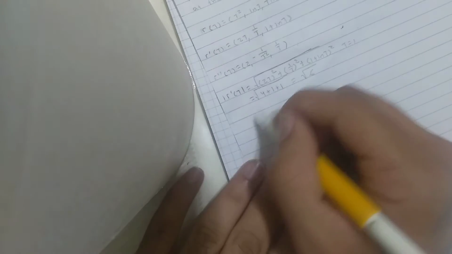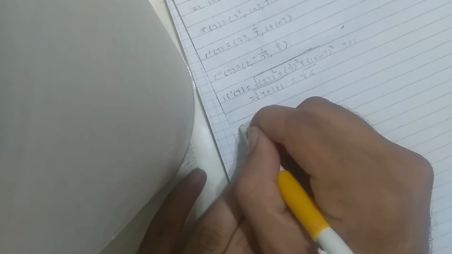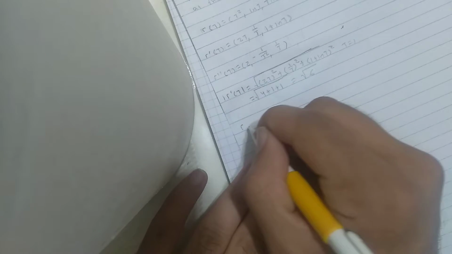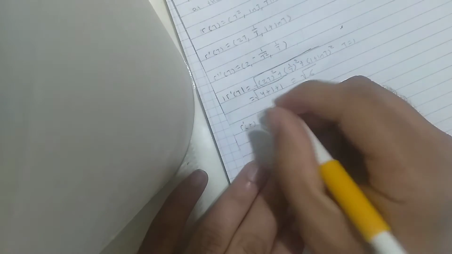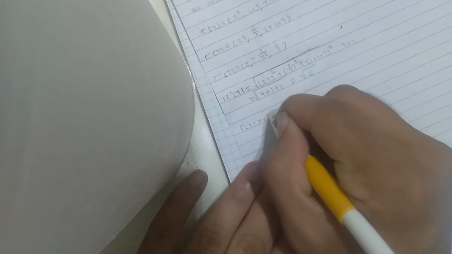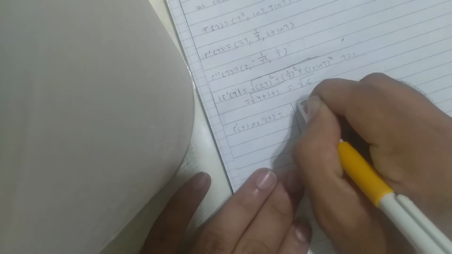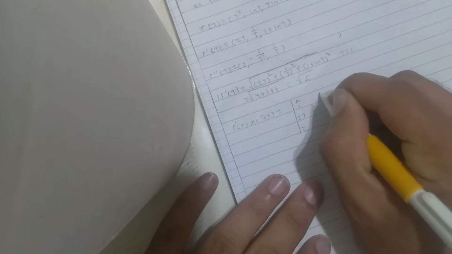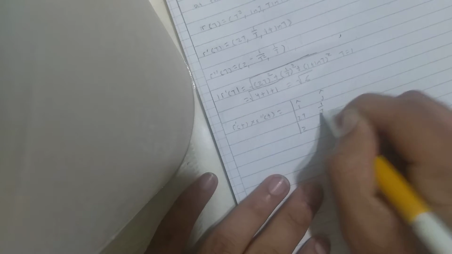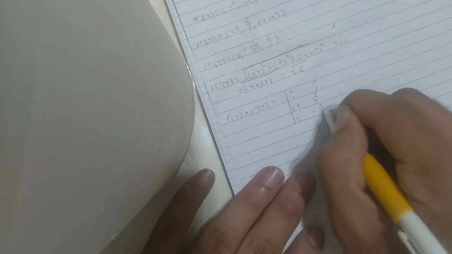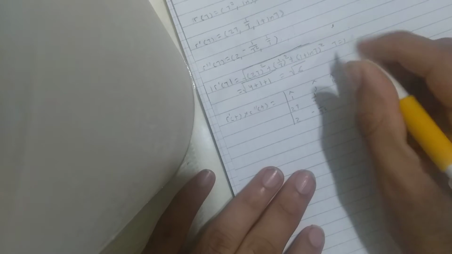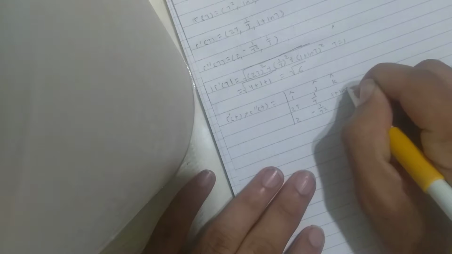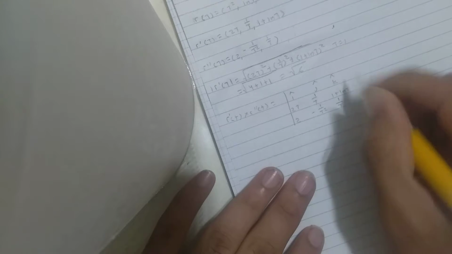Once we have that, we're going to find the cross product of r prime t and r double prime t. So then they should resemble this: i, 2t, 2; j, 1/t, -1/t²; and for the k, 1 + ln t, 1/t.